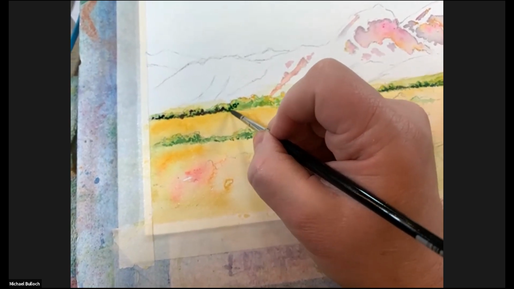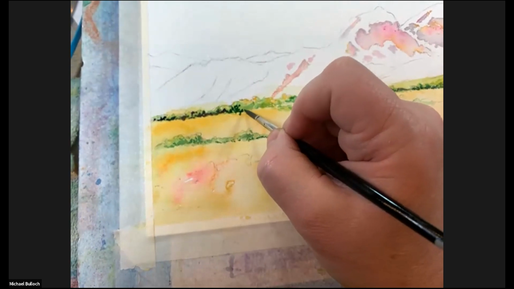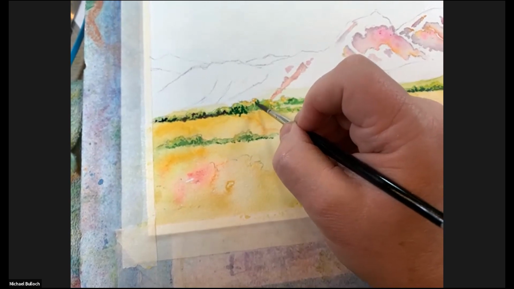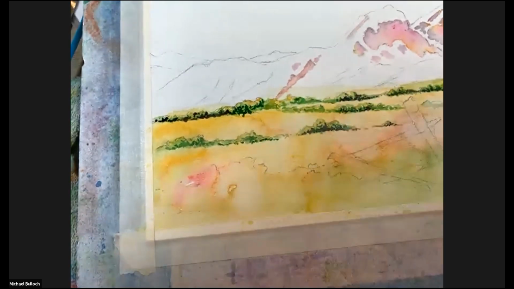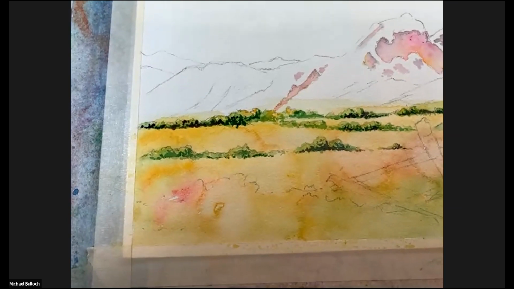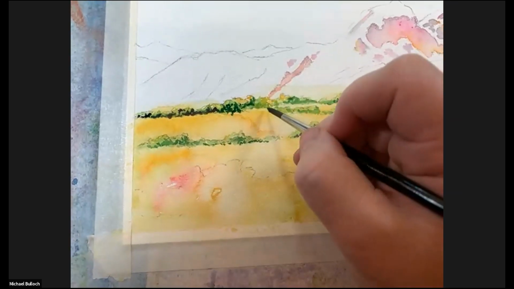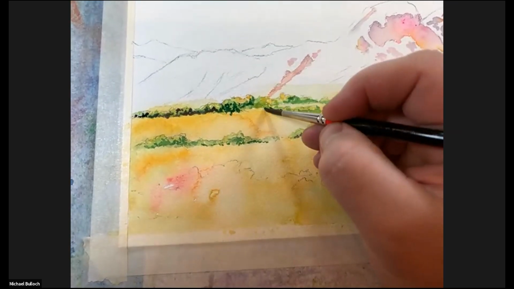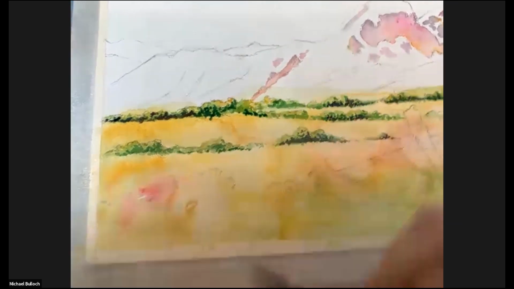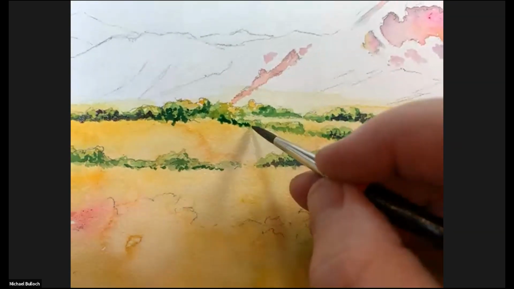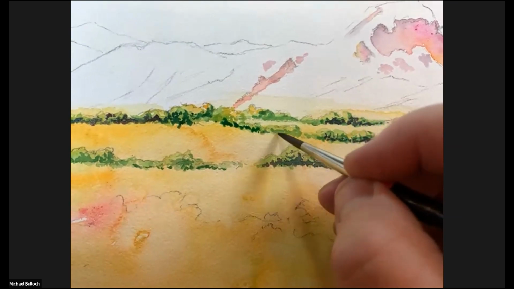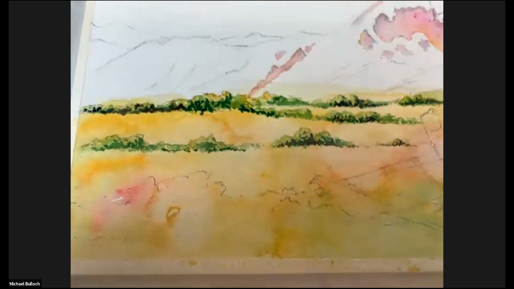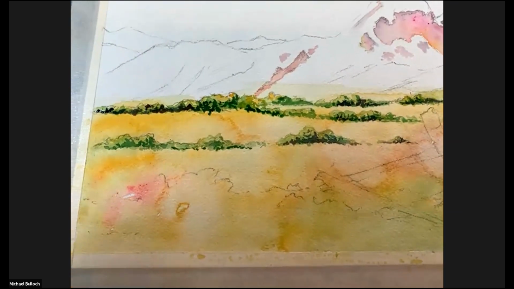And here. Green down in here. And I mean, literally, you can see those are just little tiny tick marks that I've made with the brush. I'm not painting a lot of detail. We're still working really pretty loose.